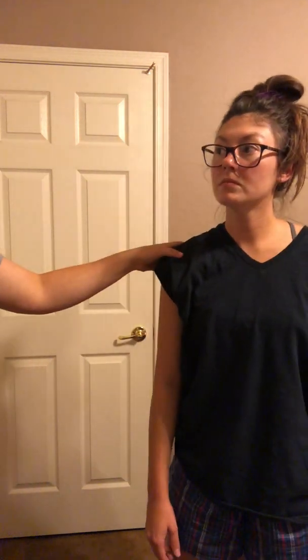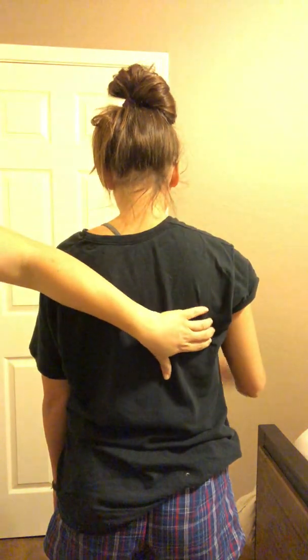The next key term is adduction. Adduction is the movement of a limb or a part towards the midline of the body or towards another part of the body. For this example, I'm going to have you turn around, and we're going to talk about the latissimus dorsi, also known as your lat muscle. It's found right about here on each side, and this muscle allows you to adduct the shoulder. So go ahead and move it.